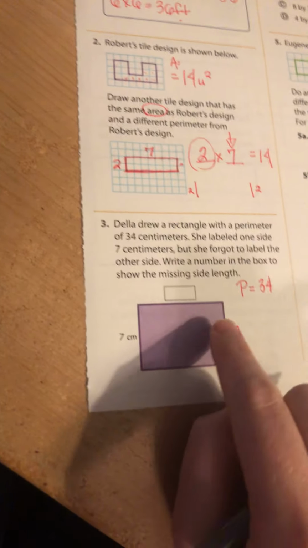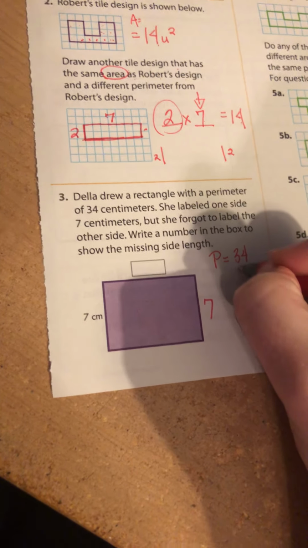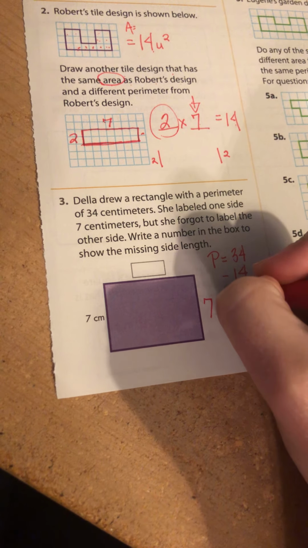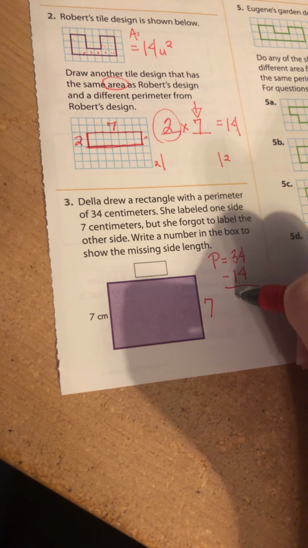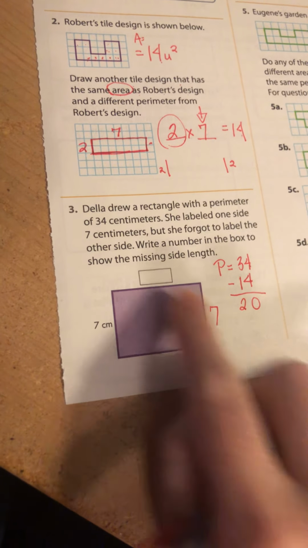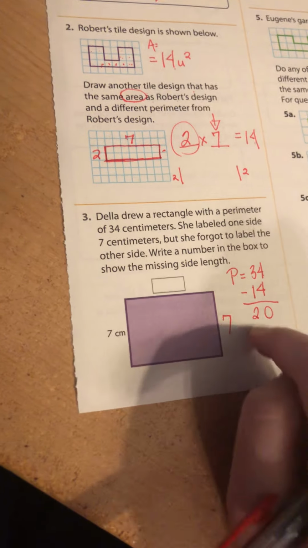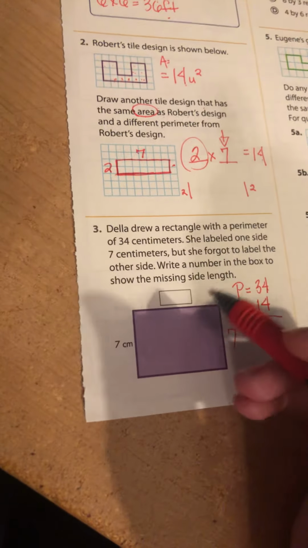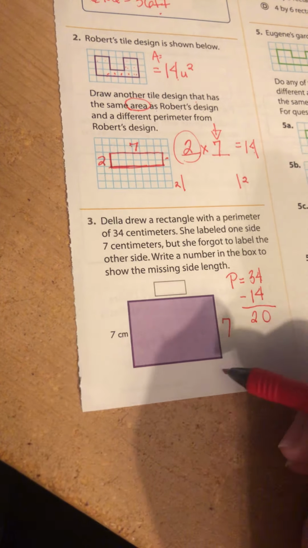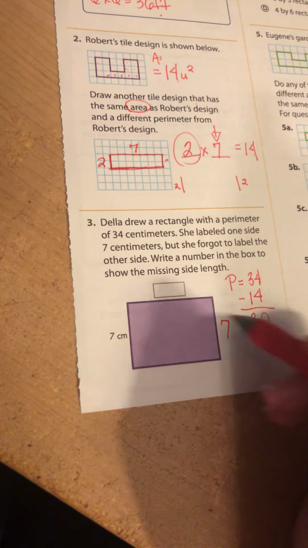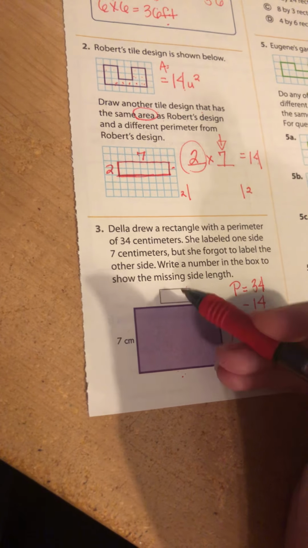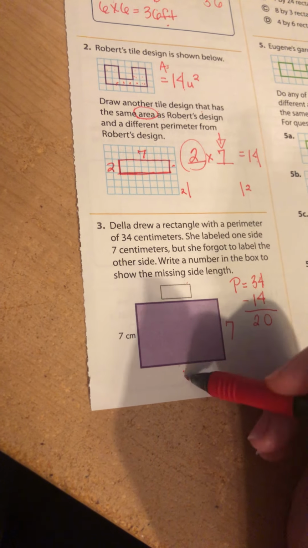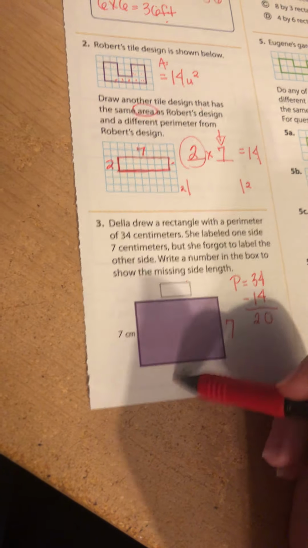Okay, so 7 plus 7 is 14. Take it away from the 34. And we get 20. We can't put 20 right here because this is just what's left over from all the way around. So we took these 2 sides away. Now we have to figure out what's the length of both of these sides. This is just the total of both of these sides.